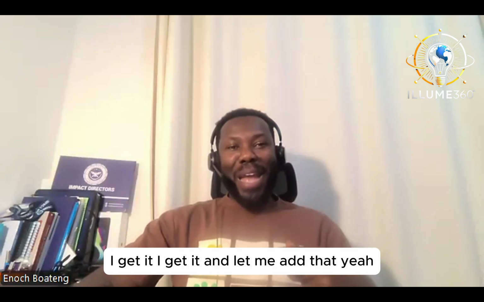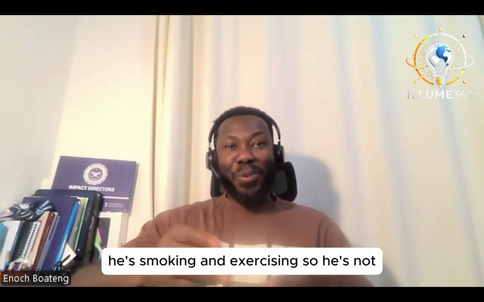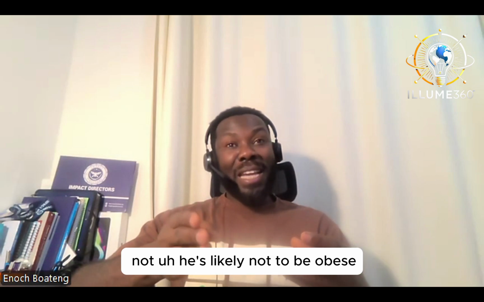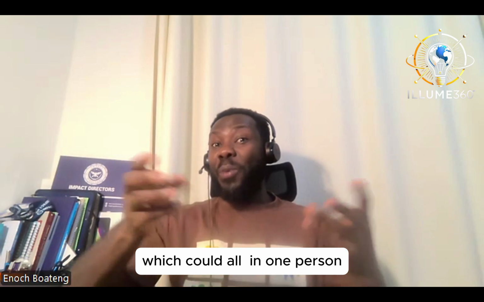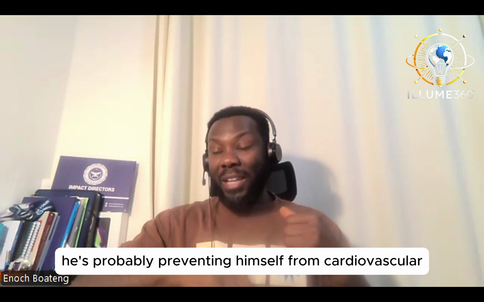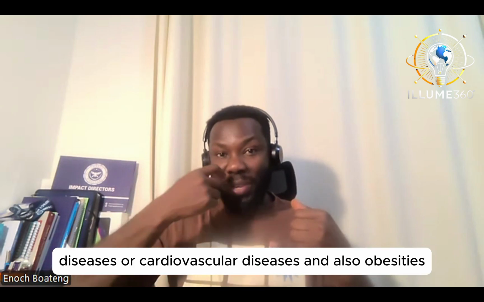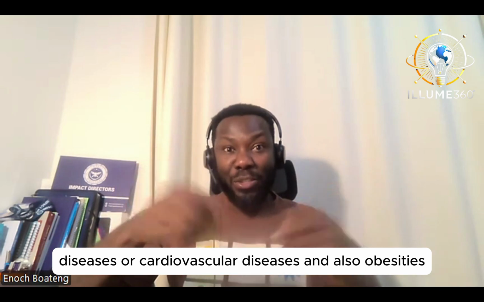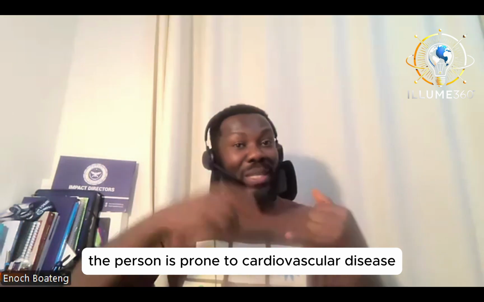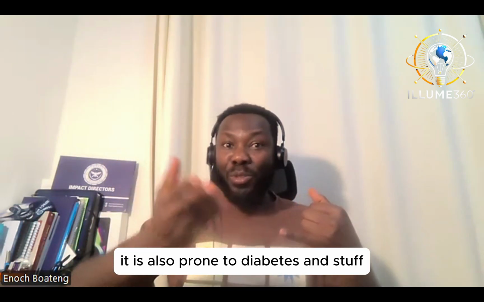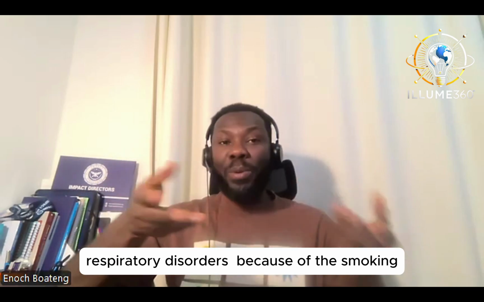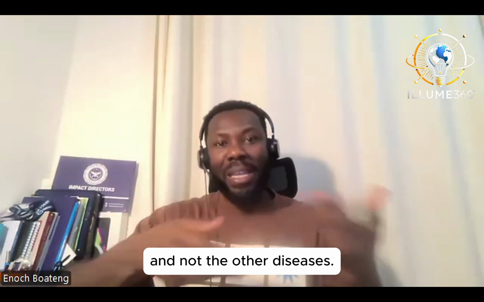I get it. And let me add that he's smoking and exercising, so he's likely not to have the cardiovascular aspect, and he's likely not to be obese, which could all be in one person. Because he's exercising, he's probably preventing himself from cardiovascular diseases and also obesity. If somebody is not smoking and not exercising, the person is prone to cardiovascular disease, obesity, diabetes and so on. But this person would probably be prone to only respiratory disease because of the smoking and not the other diseases.